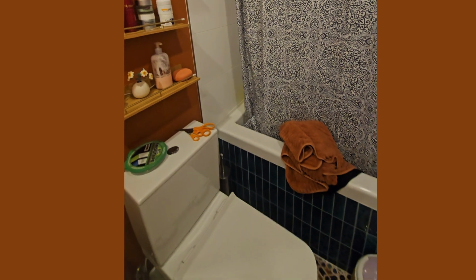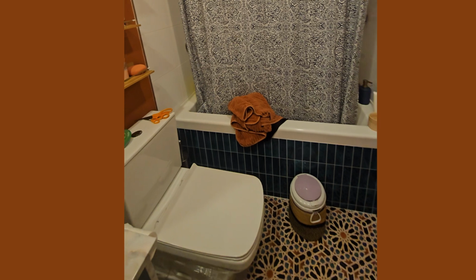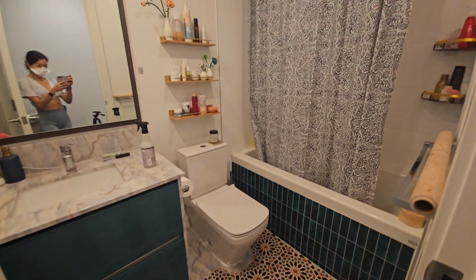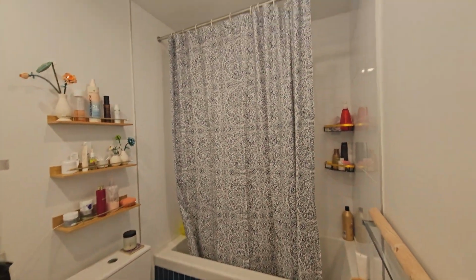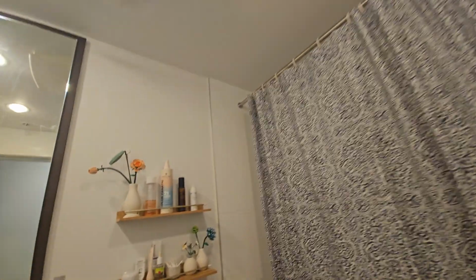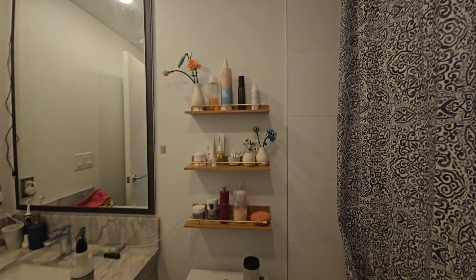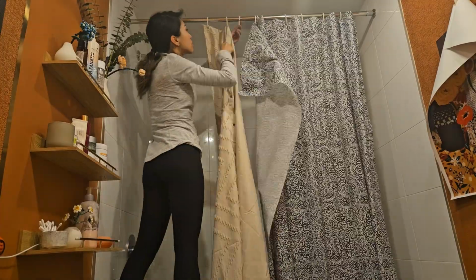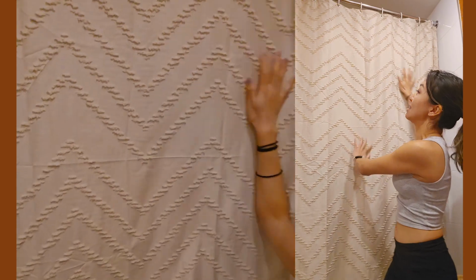I wasn't originally planning to replace the shower curtain, but it was quickly clear that in adding the loudly patterned floor tile, I had introduced two very loud and confrontational players into the same small room, and someone had to go. This shower curtain, oh, good choice.